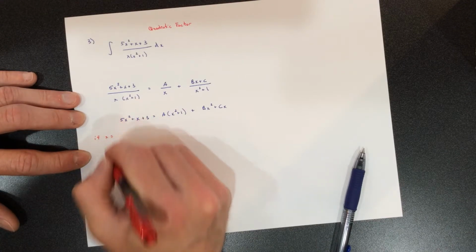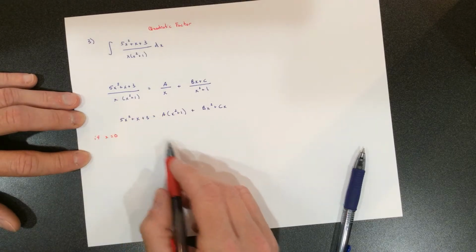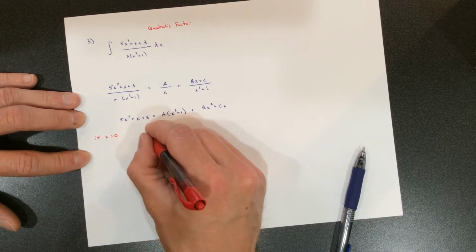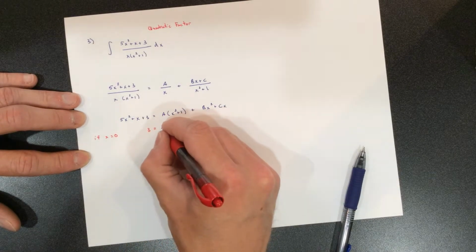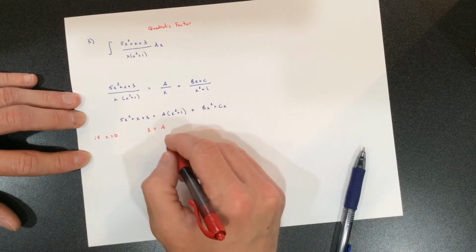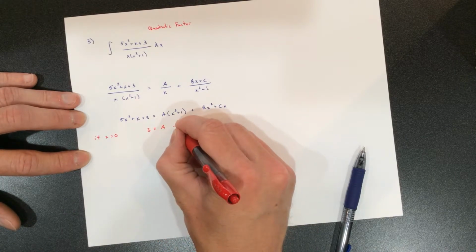So if x equals, oh, let's let x equal 0. That's probably the easiest one. 0, 0, 3. This is just a, and then this is 0, 0. So that means a is equal to 3. Okay? That was the easy one.